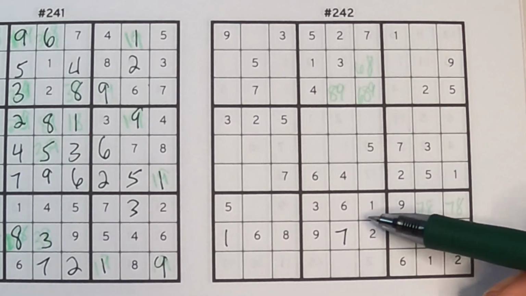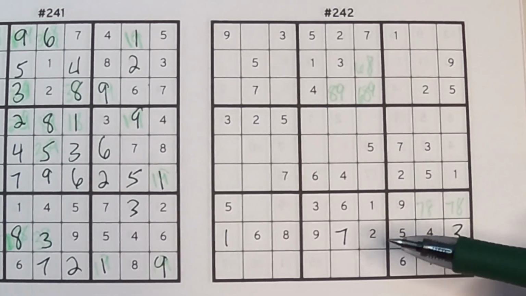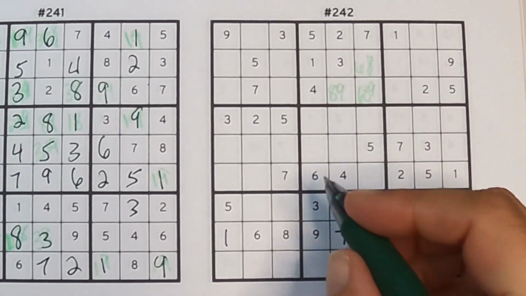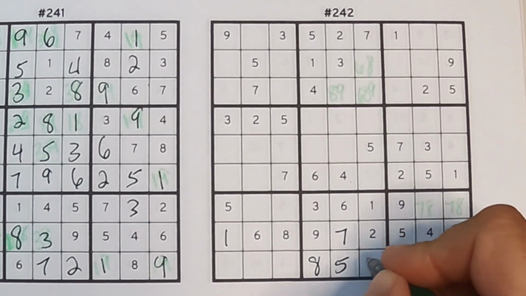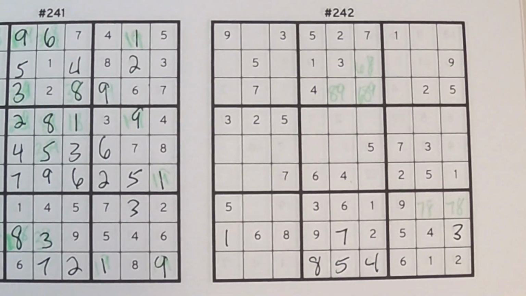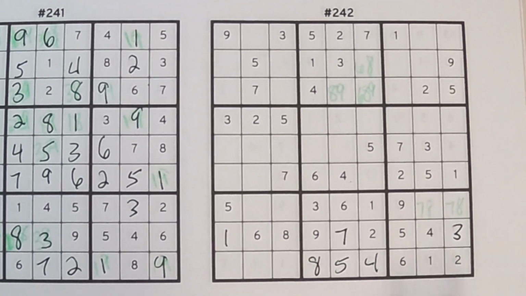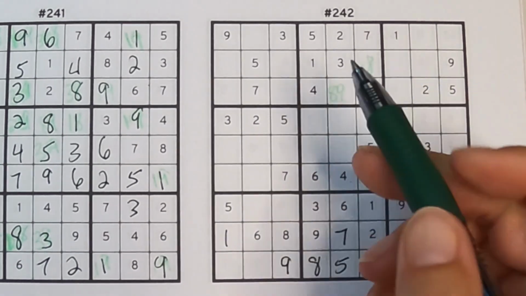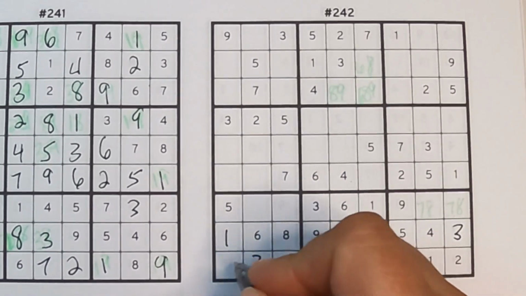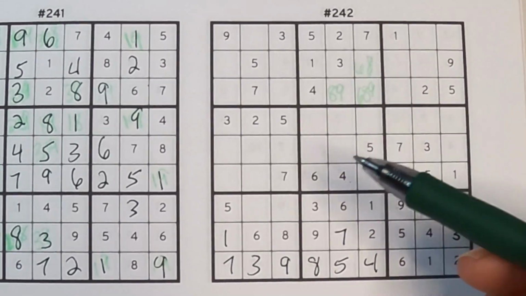For this box now, we're missing 4, 5, and 8. We've got 4 and 5 here, so this is our 8. 4 here, so 5, 4. For this bottom row now, we're missing 3, 7, and 9. We've got 3 and 7 here, so this is our 9. 7 here, so 3, 7.